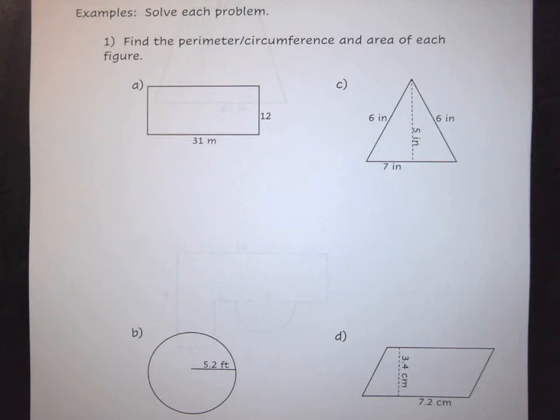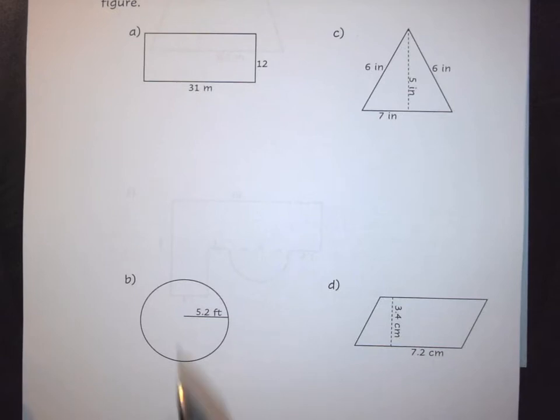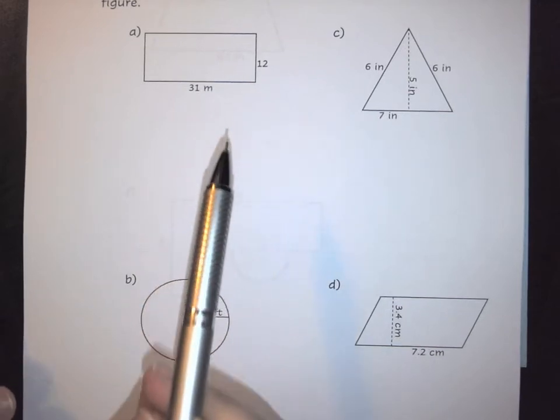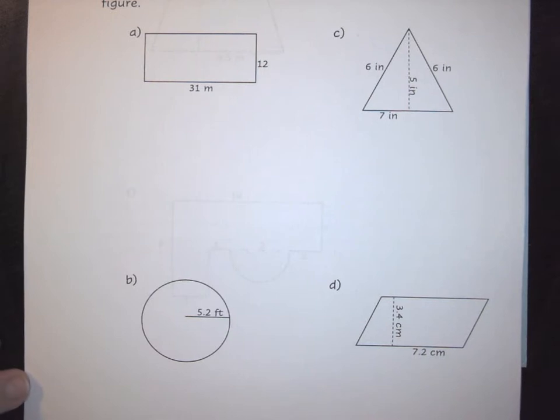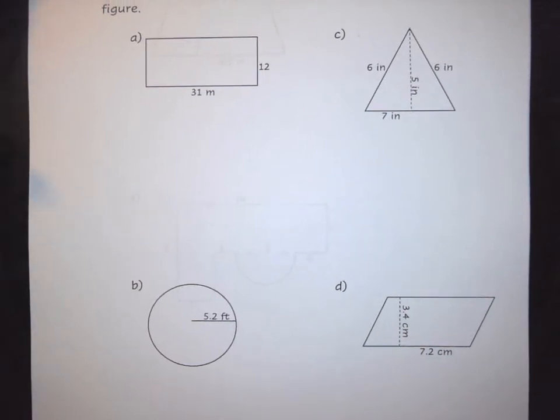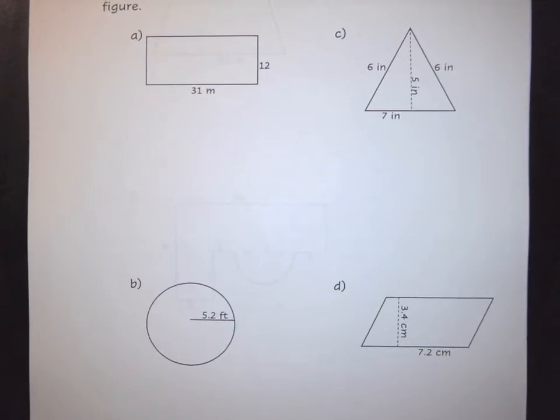Here we're going to look at different examples of finding the perimeter and area of different figures. Okay? So the first one here is a rectangle, and what you're going to notice about a lot of these is that you're given the information you need, but you're not given the formula. So the biggest thing when trying to solve perimeter or area is remembering and knowing what the formula is for the different shapes that you have.